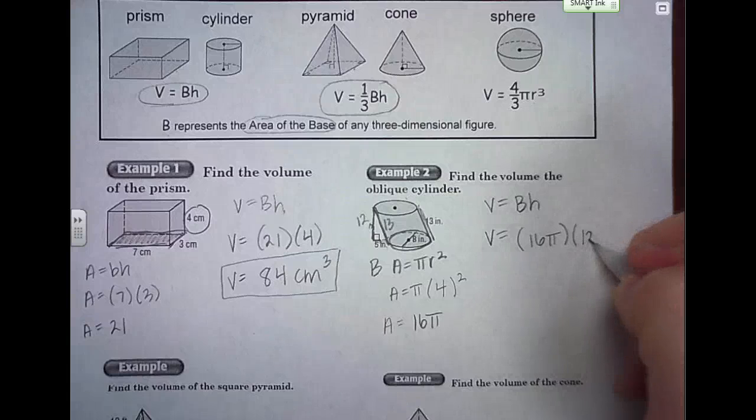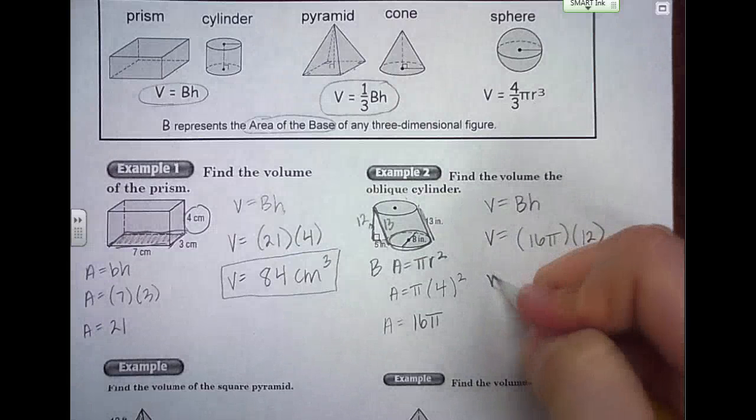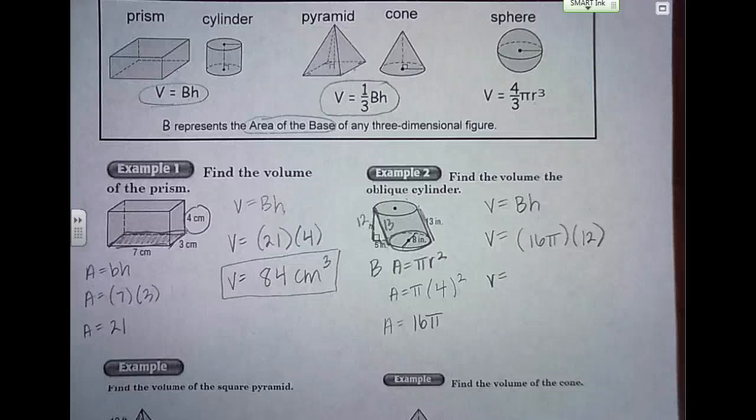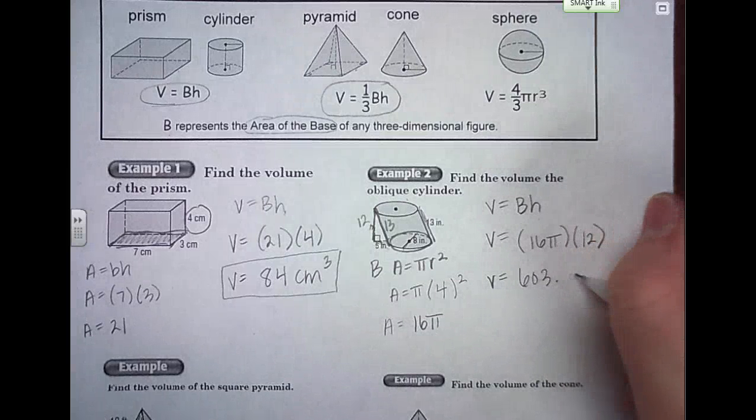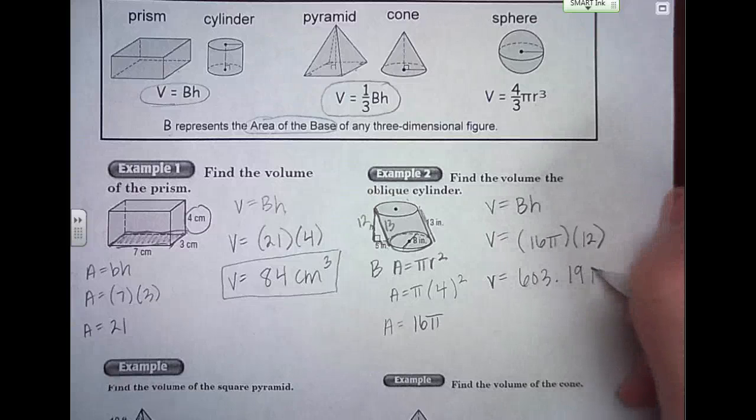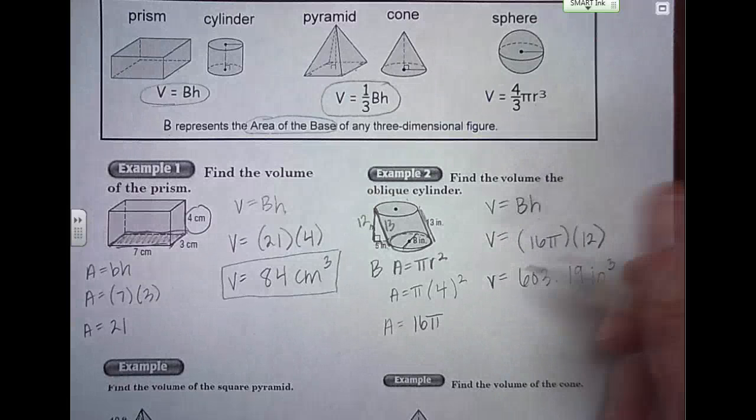So the height is 12. So I'm going to plug that in my calculator and find the volume. 16 pi times 12, 603.19 inches cubed.